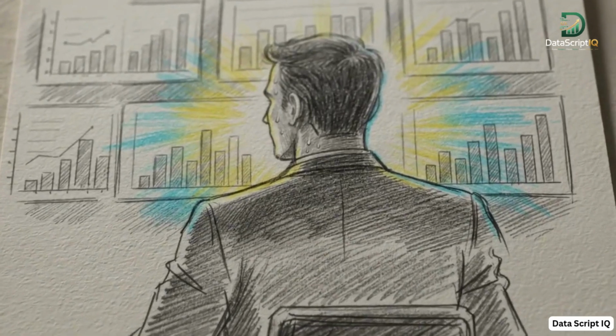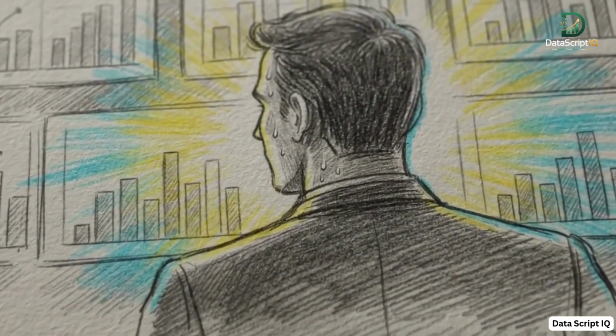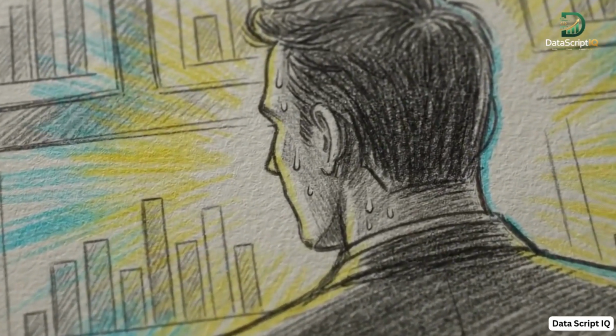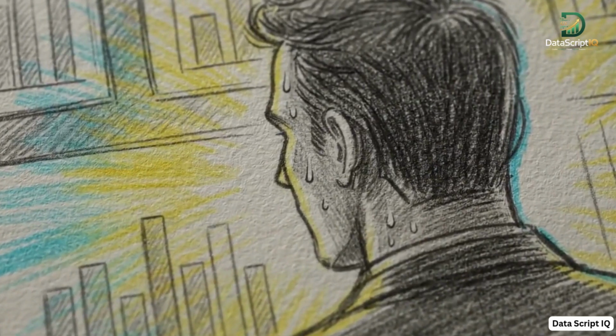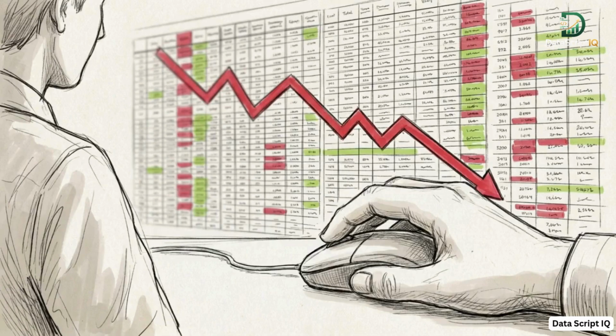You're staring at a dashboard. Numbers are flashing, arrows are pointing up and down, and somewhere in that spreadsheet is the reason your sales dropped this month. But looking at all that raw information, you still have absolutely no idea what to do next.